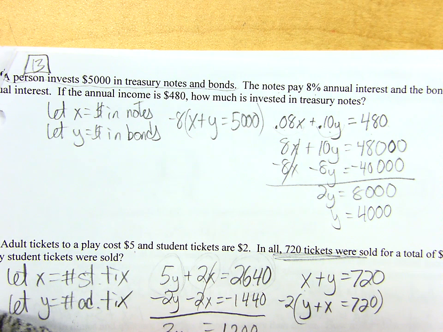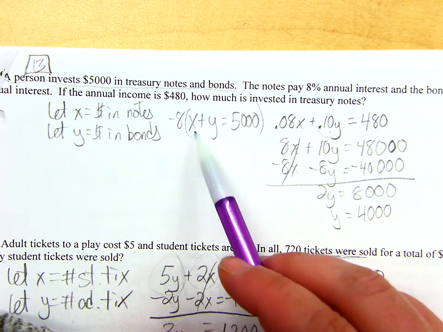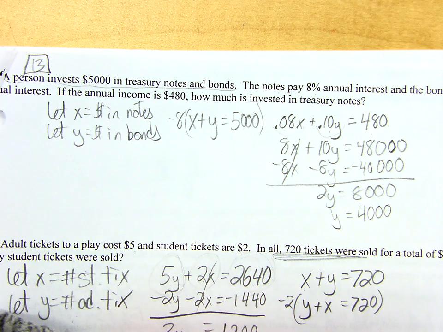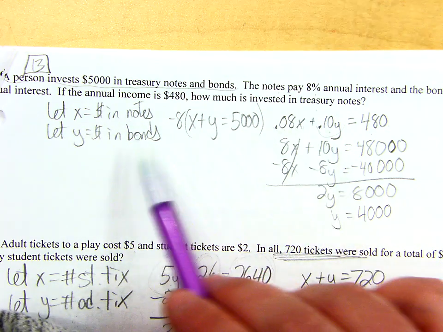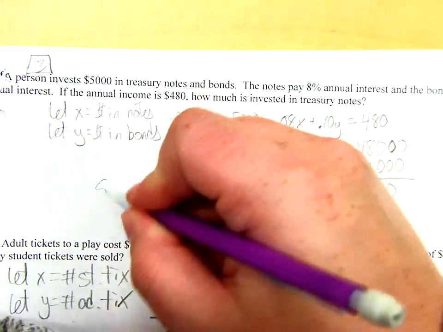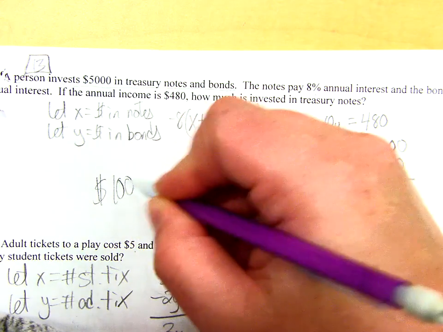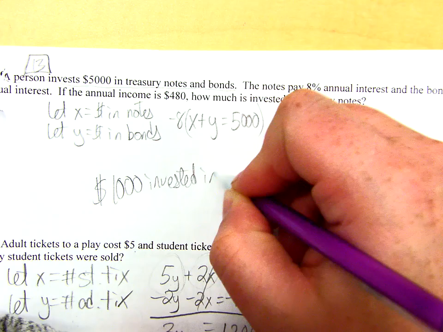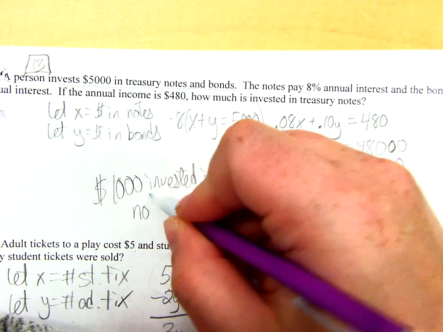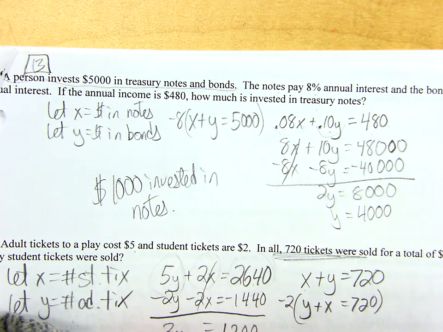So how much is in notes? 1,000. That's it. X plus Y equals 5,000. So if Y is 4,000, that means X is 1,000. And X is what I'm looking for this time. How much is invested in treasury notes? That's X. So $1,000 invested in notes. Was that as bad as you thought it was?